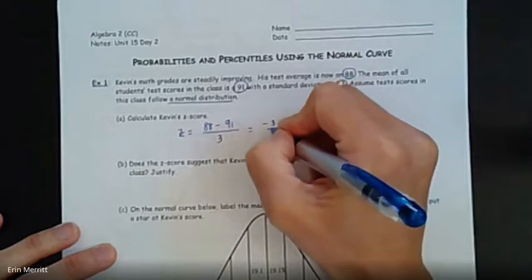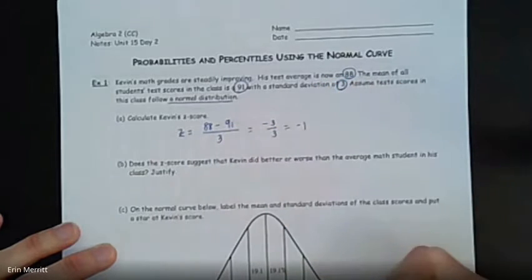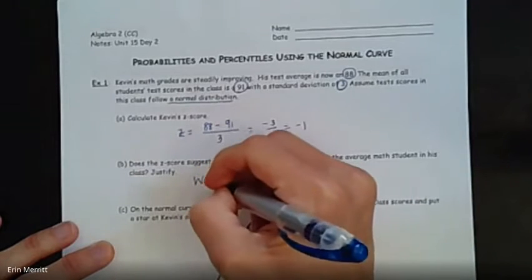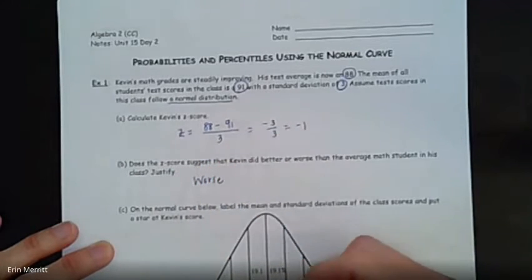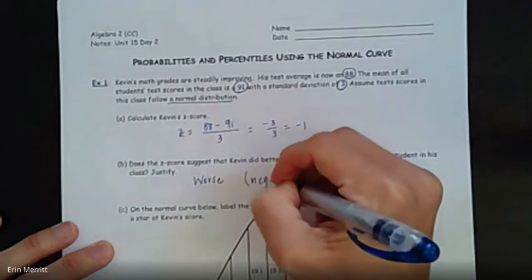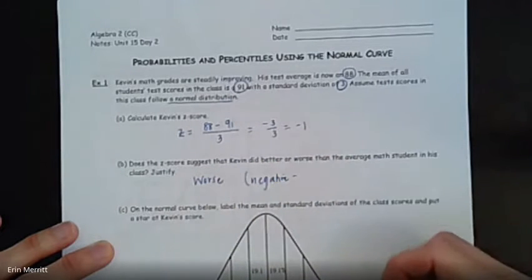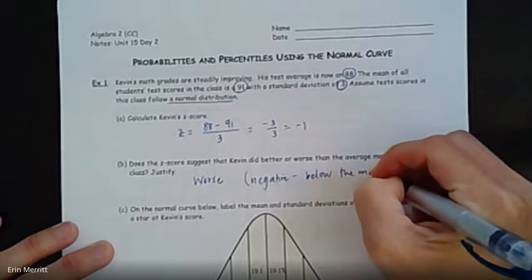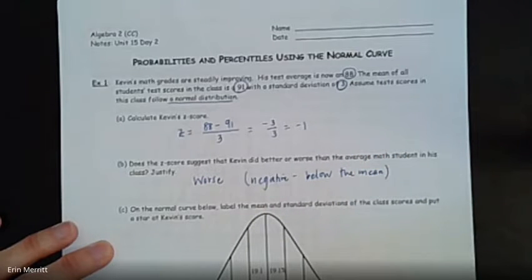Right, so you get -3 over 3. We get a z-score of -1. So that's a nice, pretty z-score. So it says, does the z-score suggest that Kevin did better or worse than the average math student? Well, worse, because negative isn't always bad, but what negative does mean is you're below the mean. So in terms of grades, yeah, below the mean's not good.